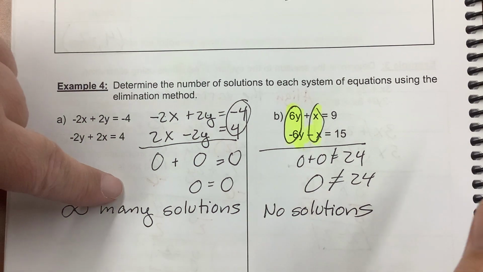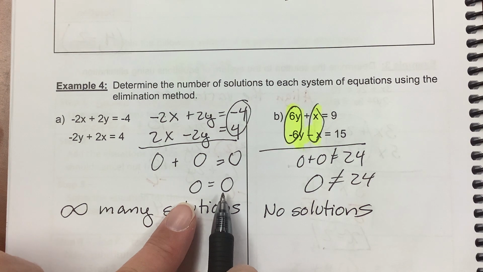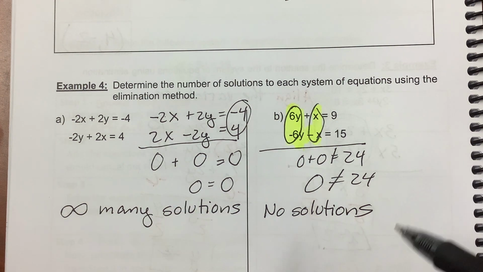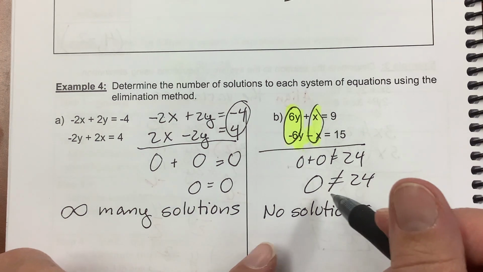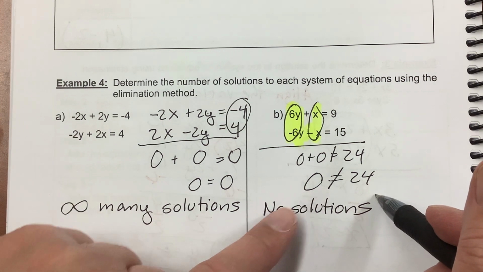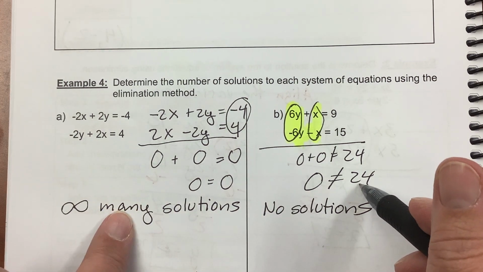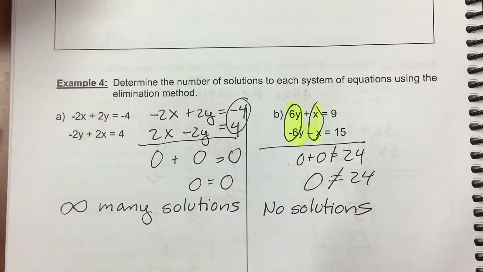So, infinitely many solutions, no variable, and it's equal on the bottom. No solutions, no variable, and it's not equal on the bottom. No solutions, not equal. Many solutions, all equal. All right.